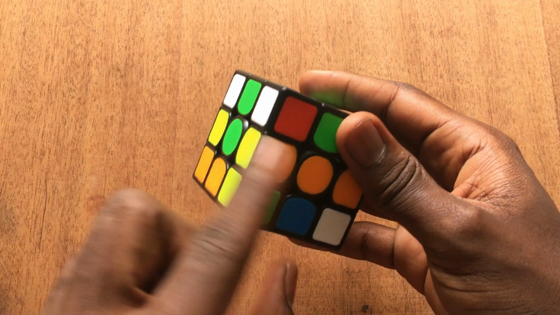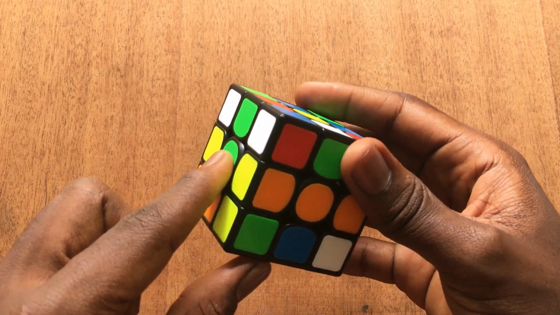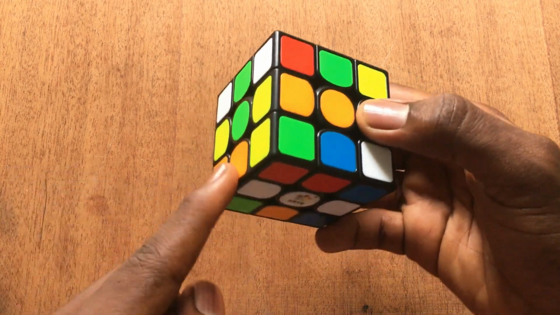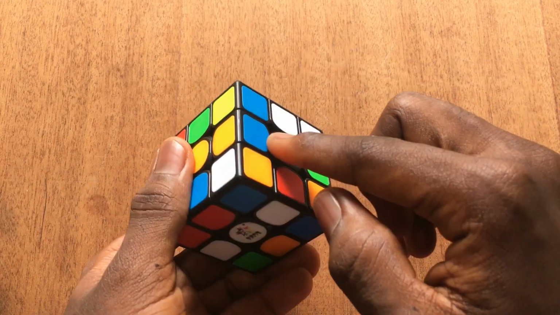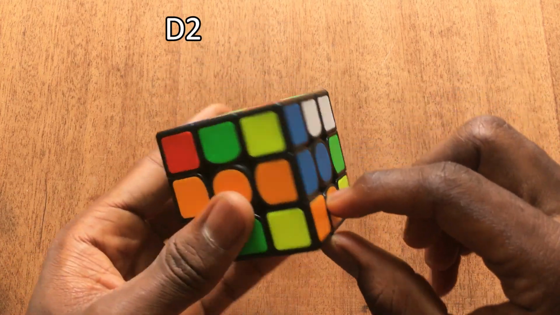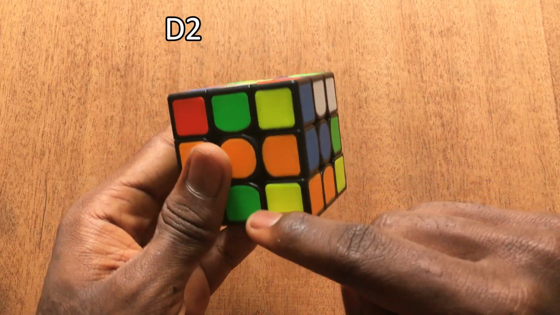I look at my center pieces. So I see that green always goes to the left of orange. So for me to solve this green down here, this orange has to come over here. So I'll do a D2 to place the orange here. Then I will solve this green down here.